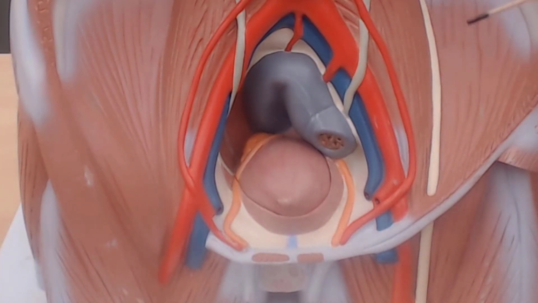Sometimes doctors will do a full colonoscopy and look at all of the colon. Other times they might just order a sigmoidoscopy.